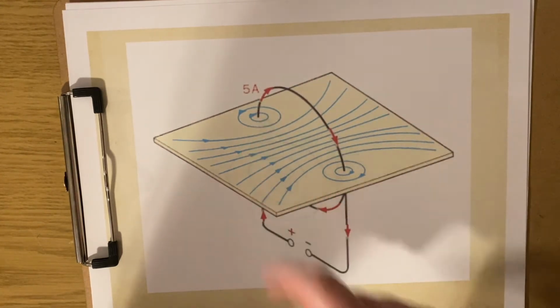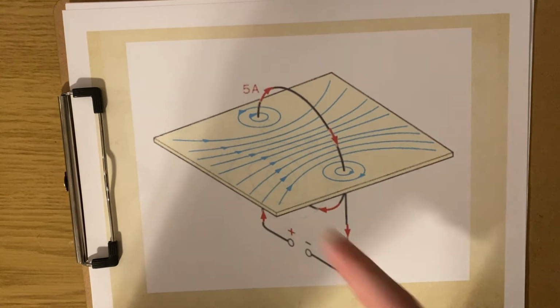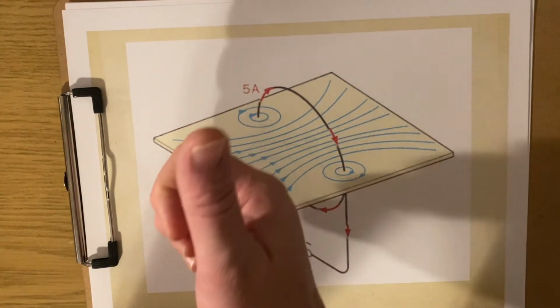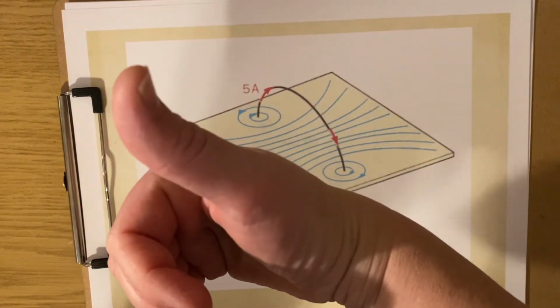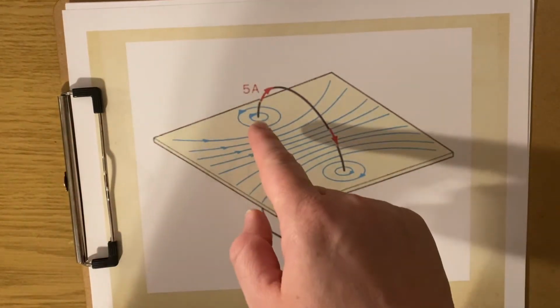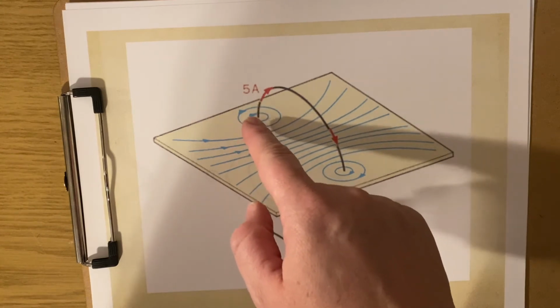If we come over here, we have the current coming out of the page on this spot, so it's going up. Coming out of the page, we wrap around. Now we're wrapping counterclockwise, and you can see that the arrows here are going counterclockwise right there.